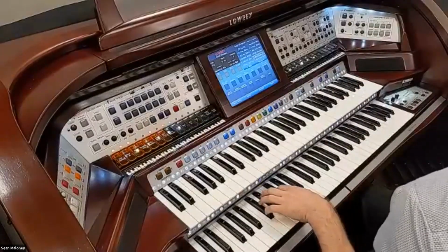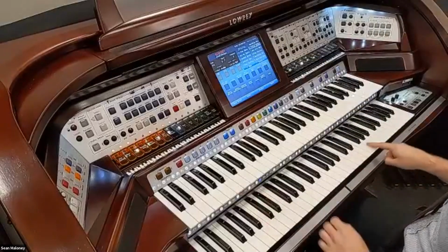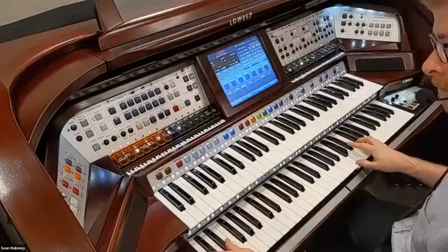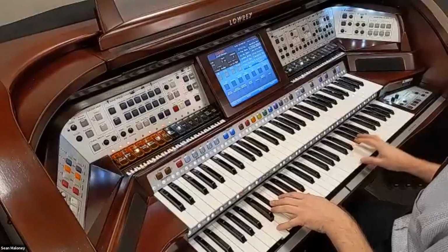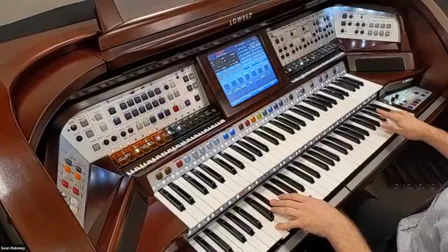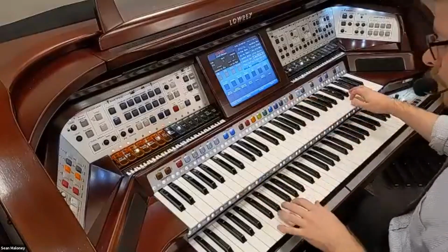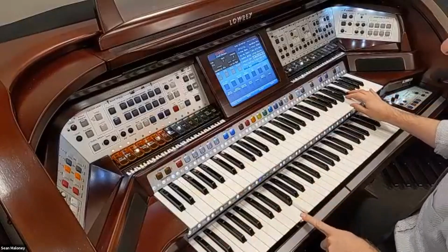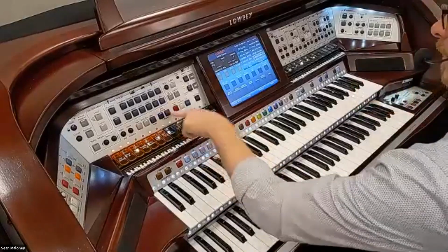Drum variation. And they even put some new sounds in here. There we go.